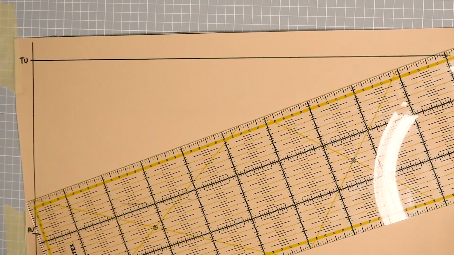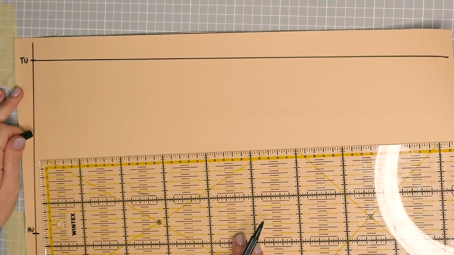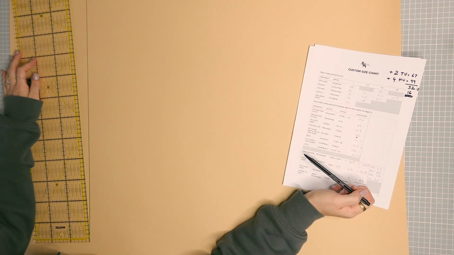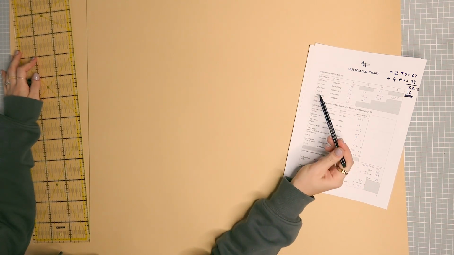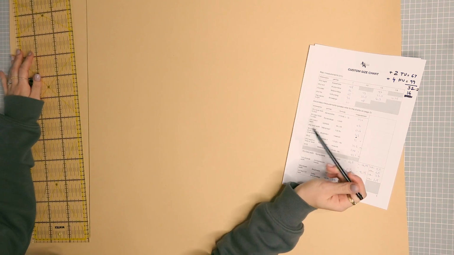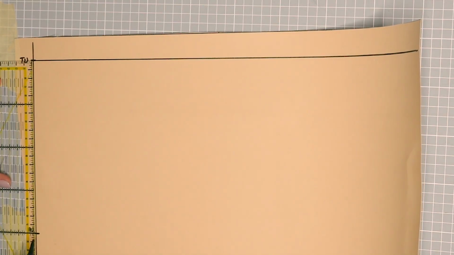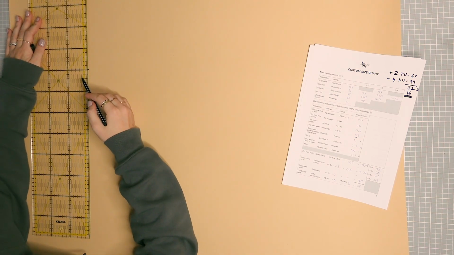This is our waistline. And as you can see here, I am using the German abbreviations just because these are the only ones I know. Just refer to your size chart. You can see all of the abbreviations and the English translation right there. So we're gonna measure downwards around 20 centimeters. You can also measure this if you need to.